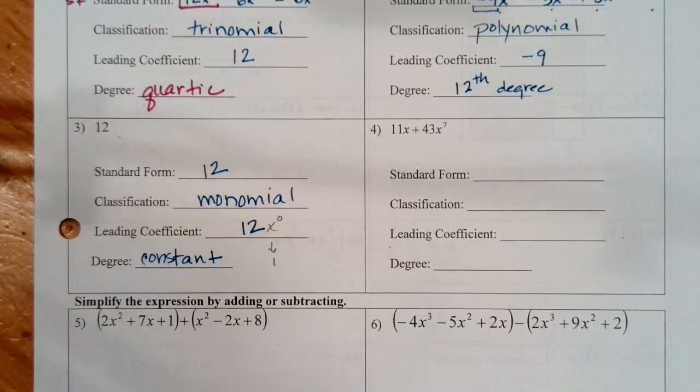Alright, so you try this next one and check back with the video and see how you do. So hit pause.